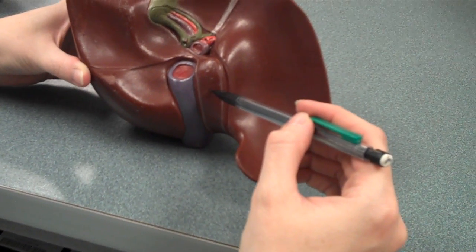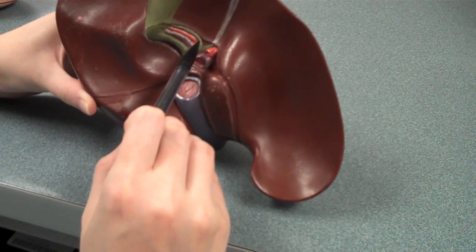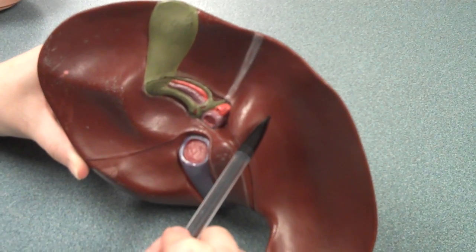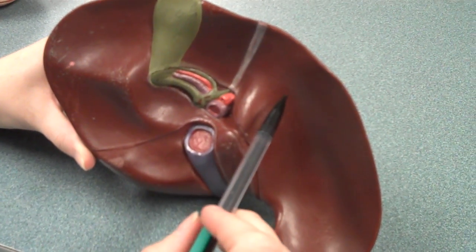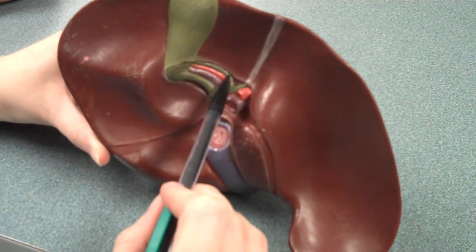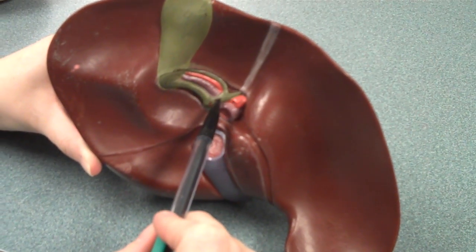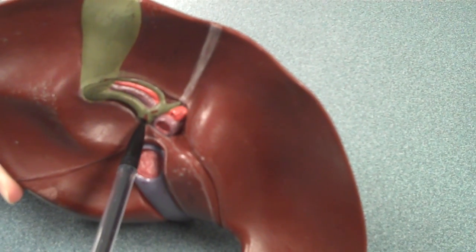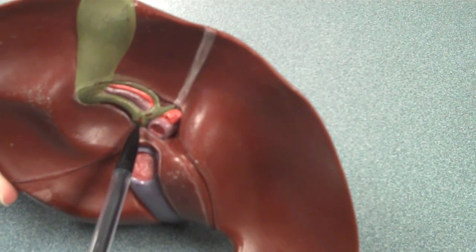Since a major function of the liver is to produce bile, let's talk about these vessels. The bile is produced by the hepatocytes inside the liver tissue, which then moves into the bile ductules at the edge of each of the hepatic lobules. The bile ductules then converge into the right and left hepatic ducts. The right and left hepatic ducts converge into the common hepatic duct. The common hepatic duct then dumps into the duodenum through a vessel here called the bile duct.